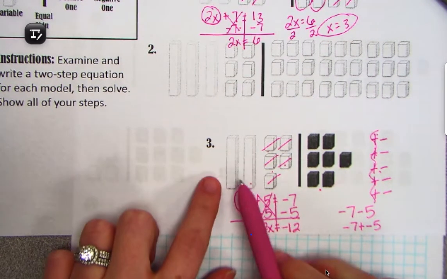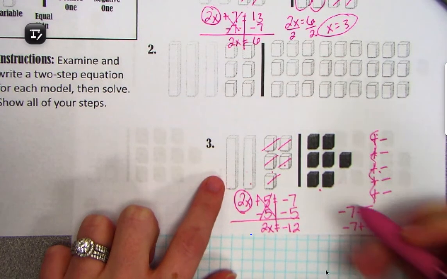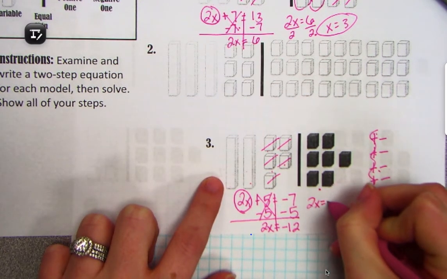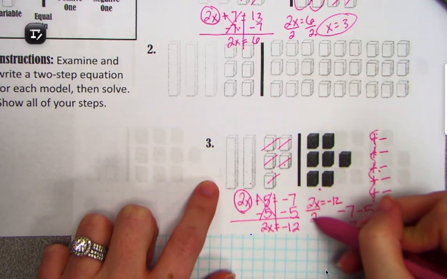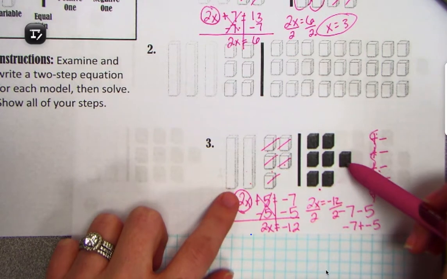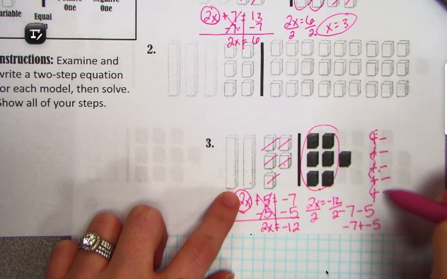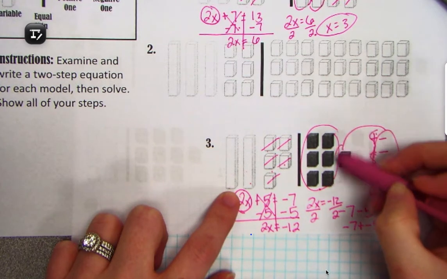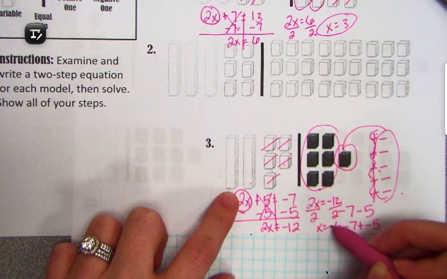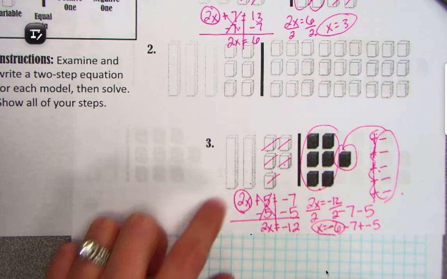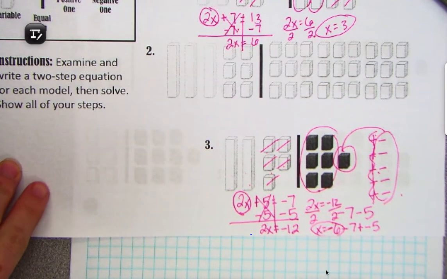All right, so now I have 2 variables and I have -12 ones. So 2x equals -12. I'm going to divide by 2, and I'm going to split those into 2 groups, and I've got 6 here, and I've got 5 plus the 6th one. So x is equal to -6. Okay? Let's do another one.